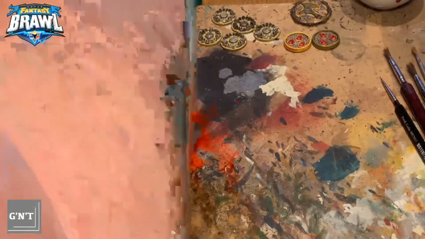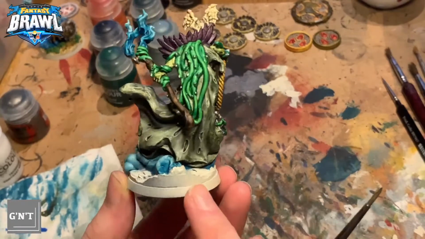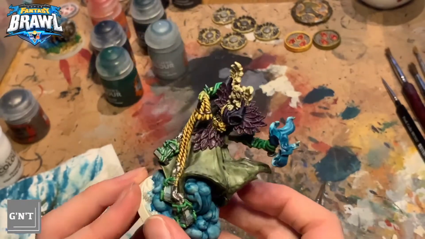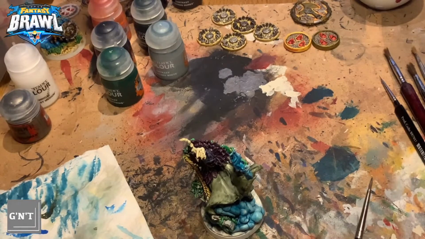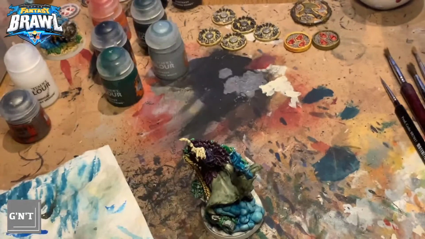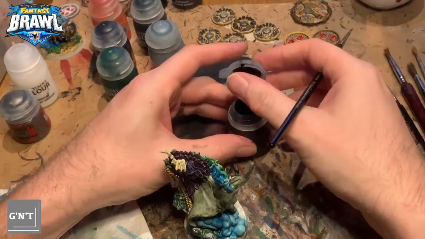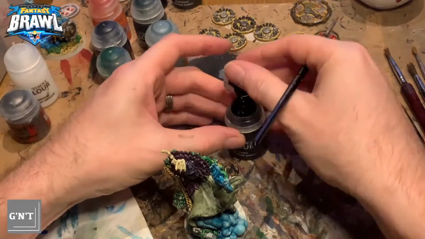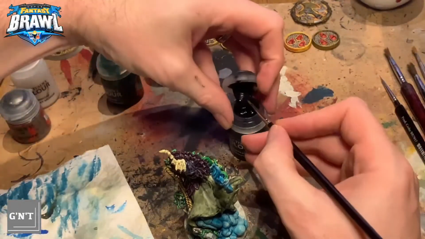Okay, so I think we're ready to get the silver dumbed down a bit. I think I will go over those spikes on the vines as well. So we want the Basilicanum Grey. Oops. And yeah, it's definitely going to be doing this.